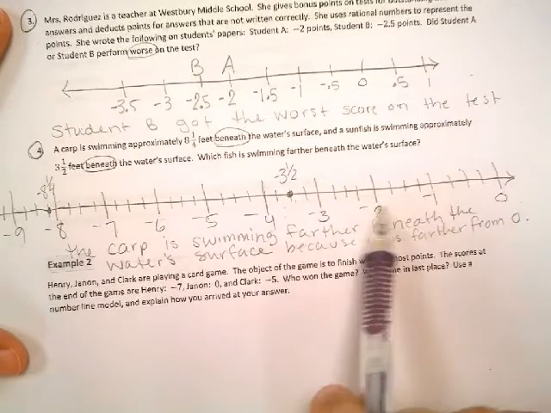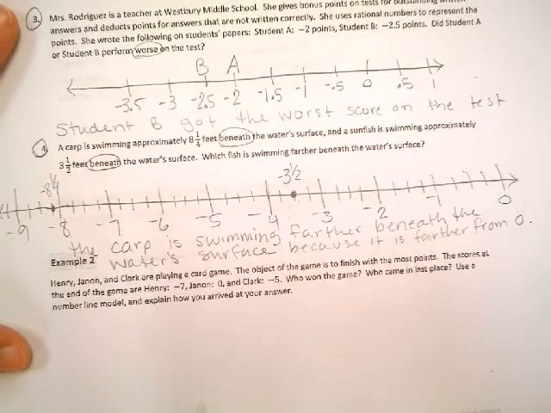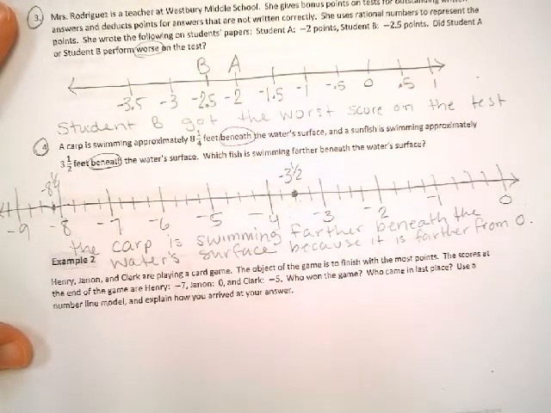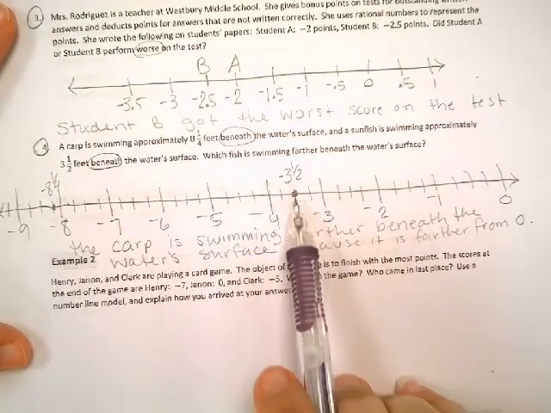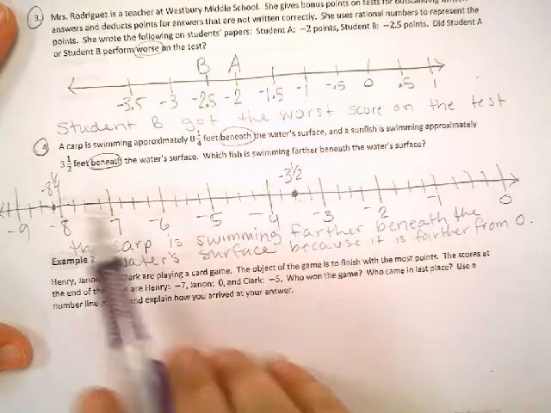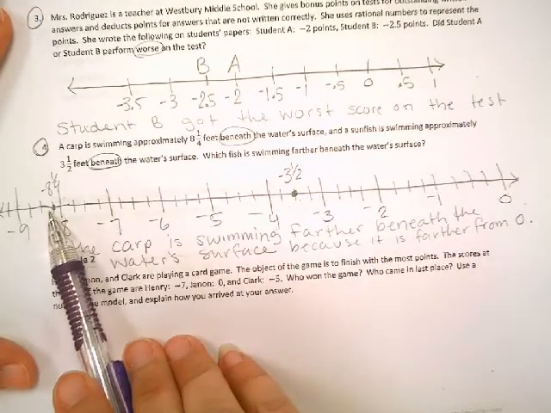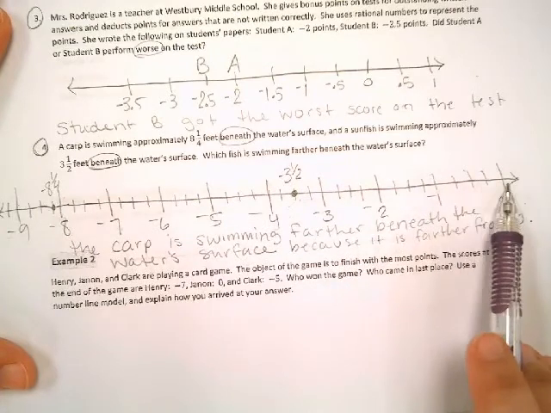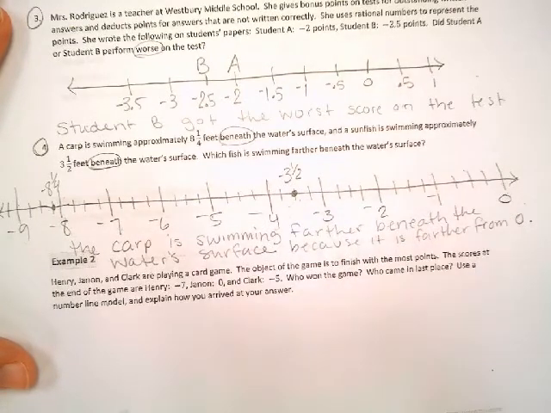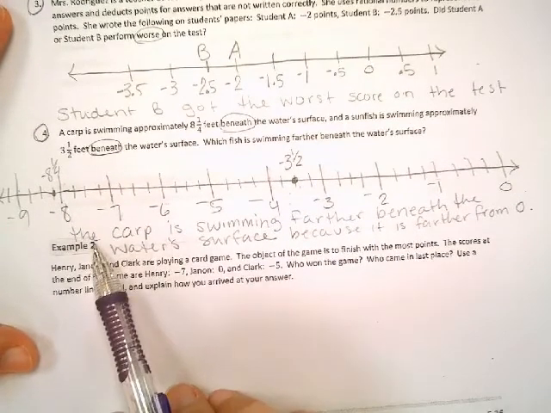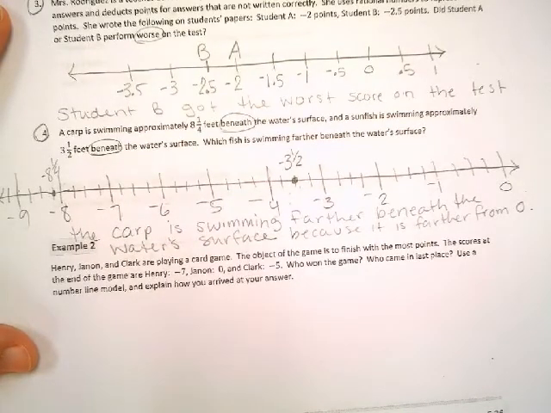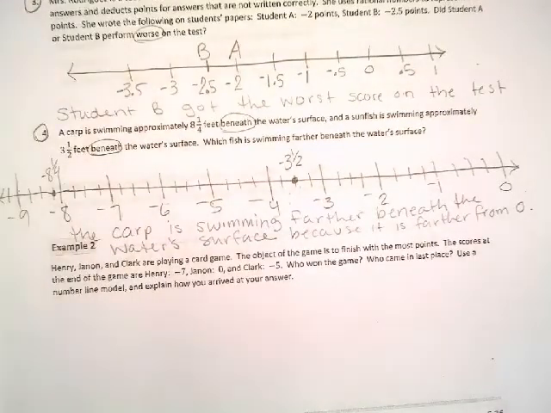So I made a number line, all using negative numbers because both numbers are negative, and then I graphed both 3.5 and 8.25. And because I can see the 8 1/4 is the furthest from 0, that means it's the deepest in the water. So then I answered, the carp is swimming further beneath the water surface because it is furthest from 0.